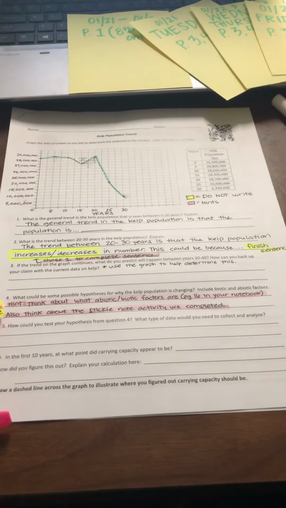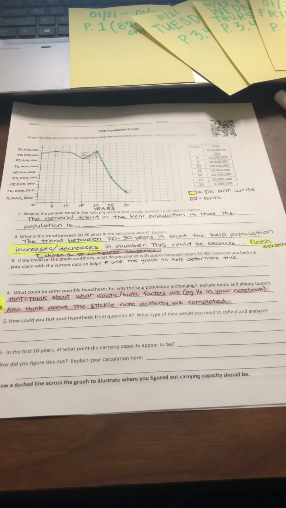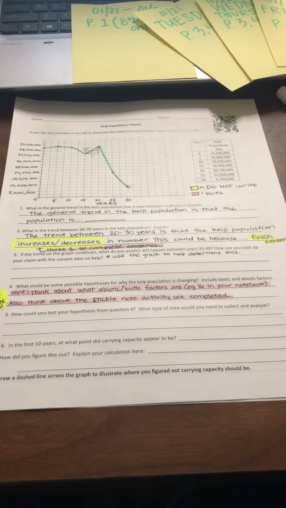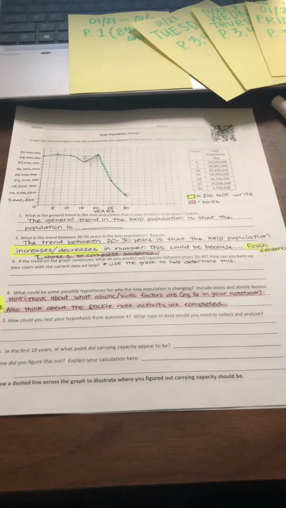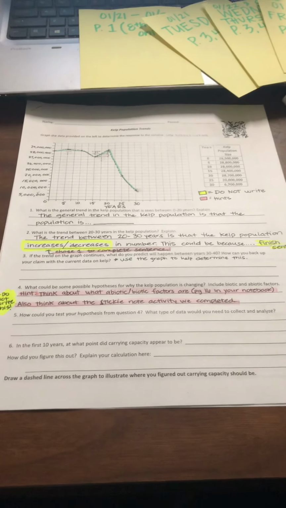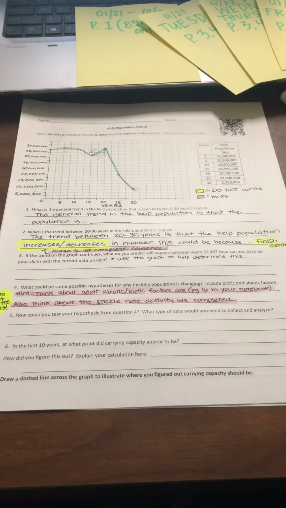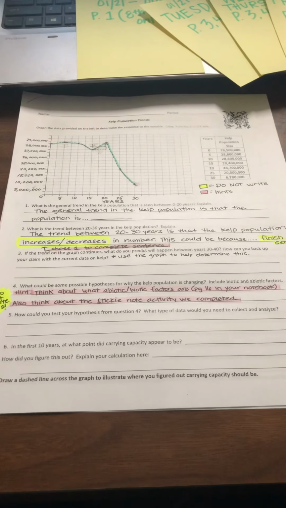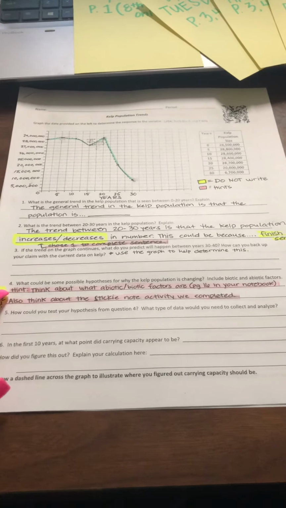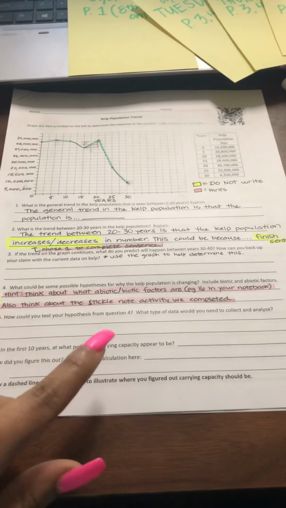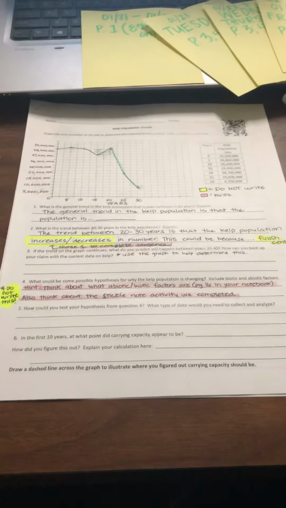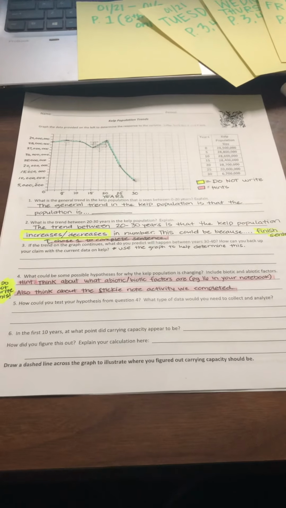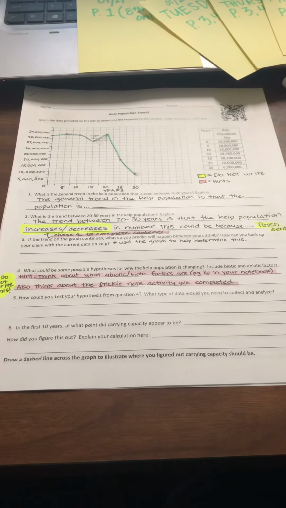For the most part, these are the ideas that you might be able to come up with to answer this question. So, climate change, predation, changing water levels and temperature, migration. All of those things are things that would be abiotic factors that you could include for the kelp population actually changing. And I want you to think about which ones you should be including and which makes the most sense.